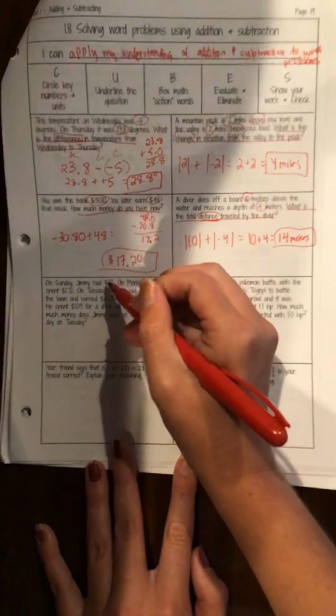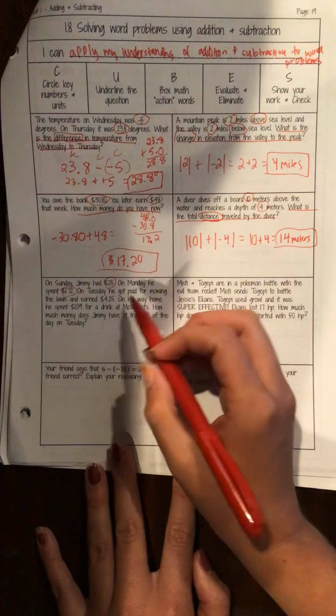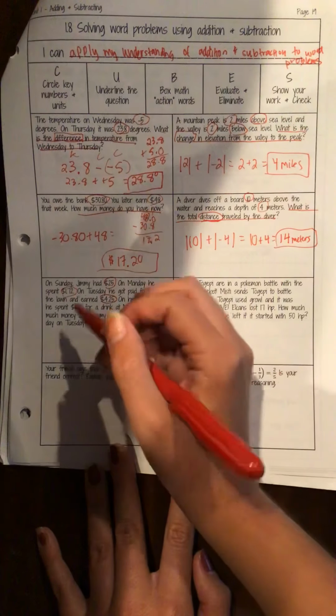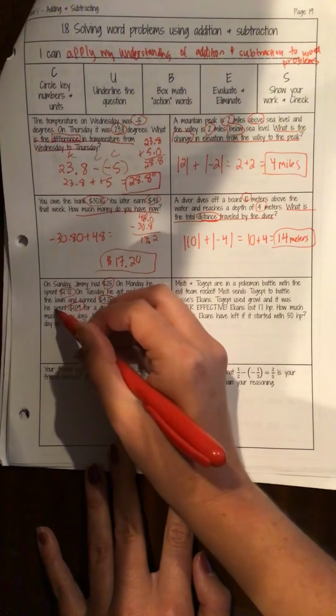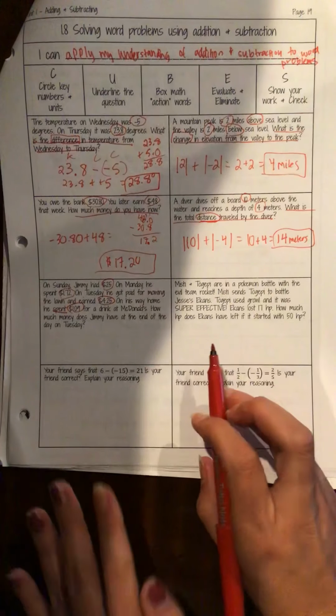On Sunday, Jimmy had $25. On Monday, he spent $1.72. On Tuesday, he got paid for mowing the lawn and earned $4.25. On his way home, he spent $1.09 for a drink at McDonald's. How much money does he have at the end of Tuesday?